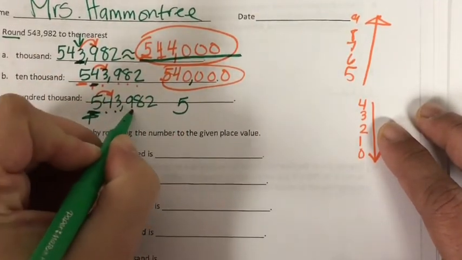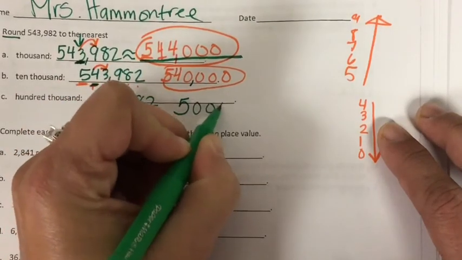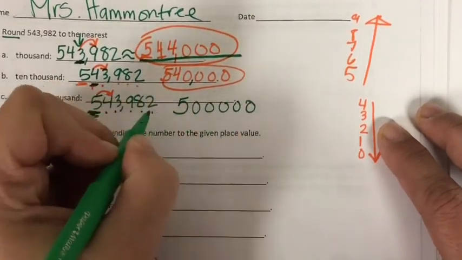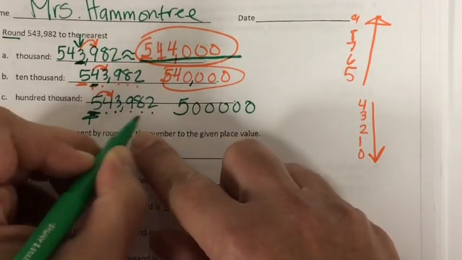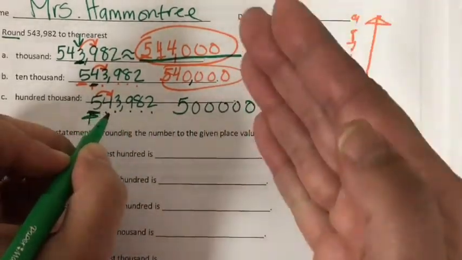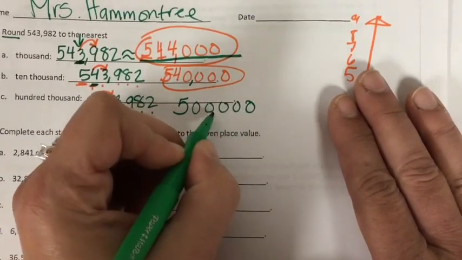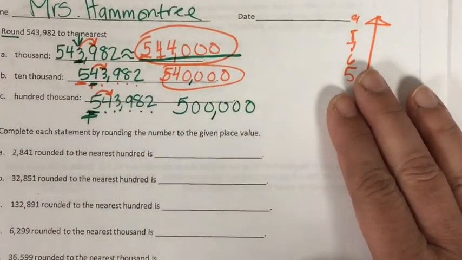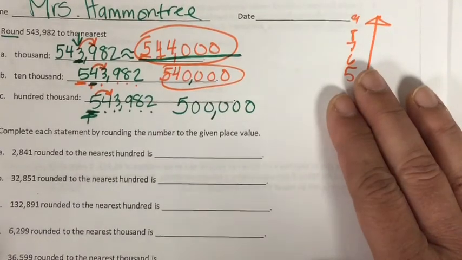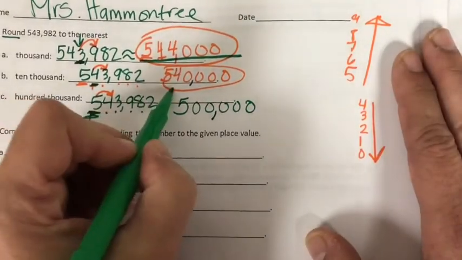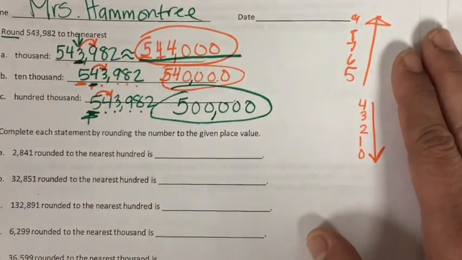1, 2, 3, 4, 5. So I have to keep my place value. That's why I'm counting, to make sure I'm in the right place value. 1, 2, 3. I'm going to go ahead and write my comma, because if you don't write commas, people tend to get really, really frazzled on that. Circle your answer.